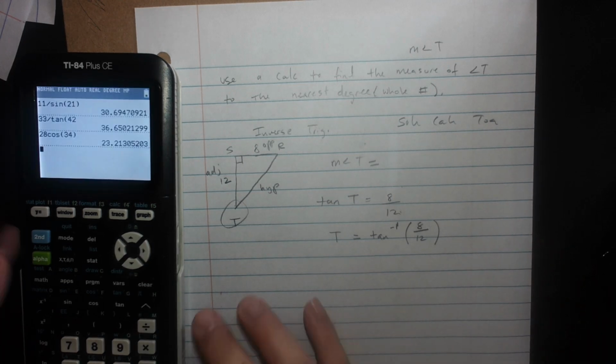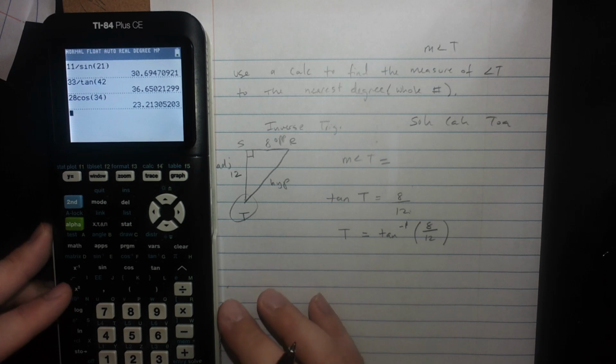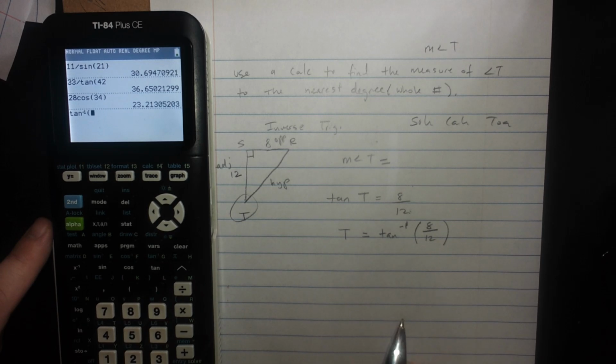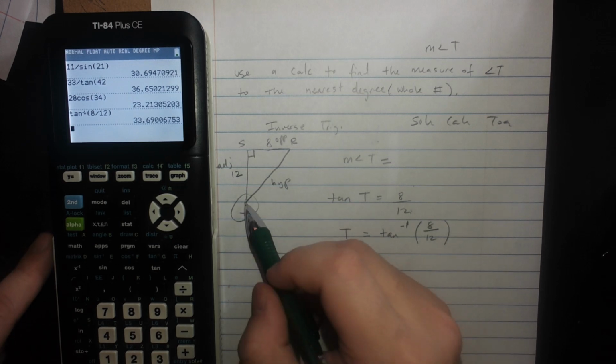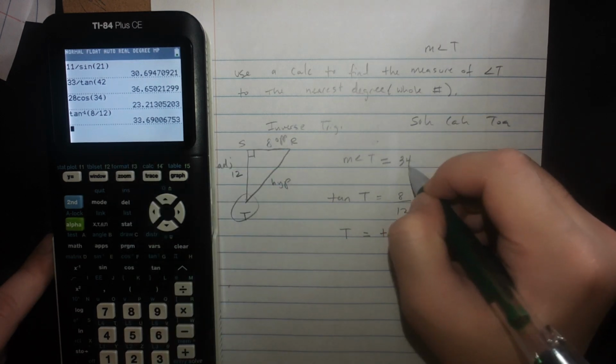So then let's use our calculator here to figure out what the measure of angle T is. So I need to press second, tangent, and then input 8 divided by 12. So then our measure of angle T is 34 degrees.